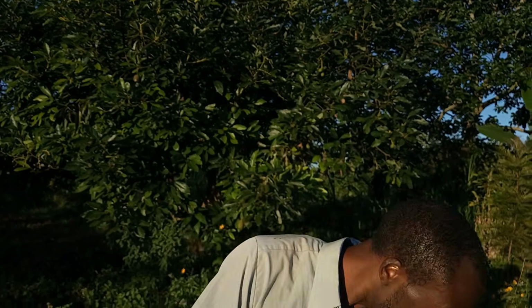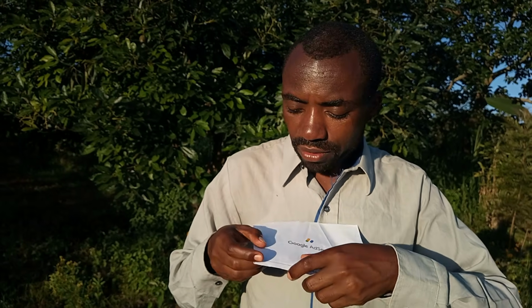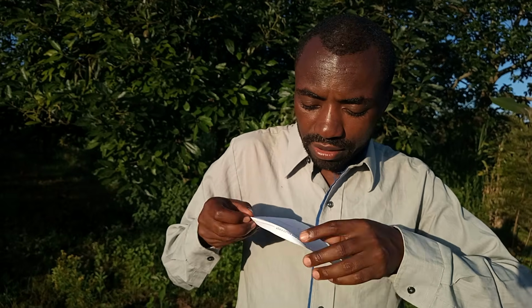Okay, you can see it would have been cut poorly. Then I'm going to remove this right here. You just fold it like so. Okay, we are still opening it.